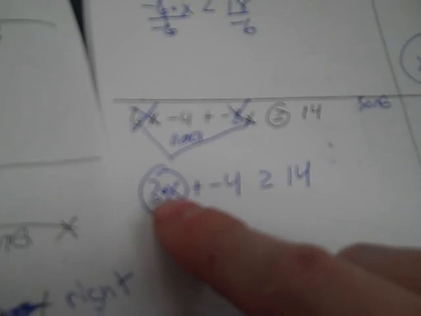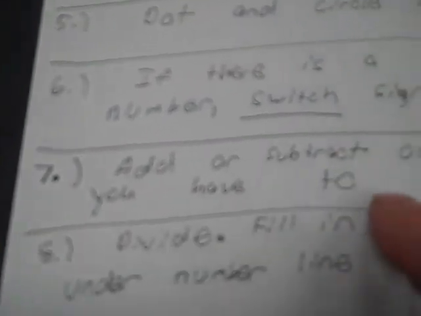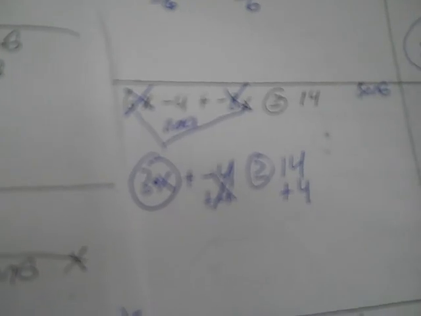Okay, now there's only one single x. And now I can dot and circle that single x, and I need to decide what's going to happen with the sign at that point. Okay, is that a +3 or a -3? It's positive, so that sign's going to go the same direction. It will not change. Add or subtract outside the circle if you have to. Well, we have to because we have this -4 here. Remember, I'm not concerned about 14. That's not on the same side as x. So I add 4, add 4.